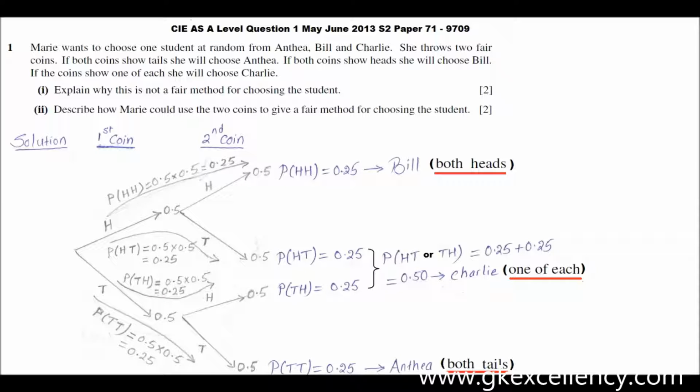Dear students, this is CIE AS level question number 1, May June 2013, Statistics paper 2, 7-1 version 1. This is the first question, and I have been receiving requests from many students and also a few feedbacks I just received after launching my website. So let me take this opportunity to explain this sum nicely to you.